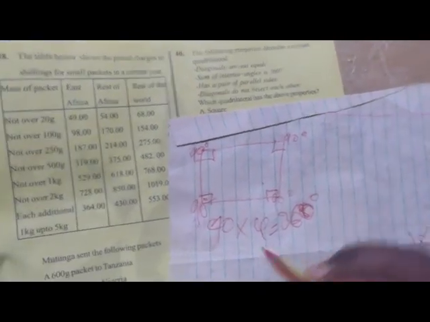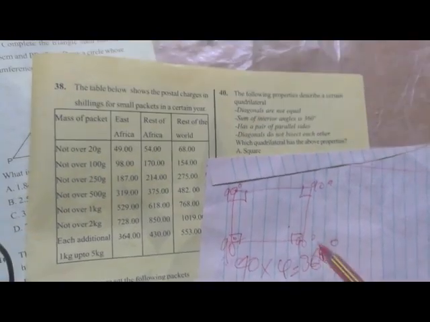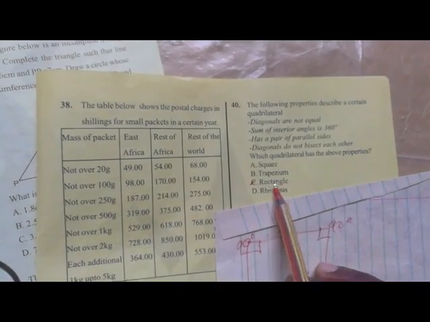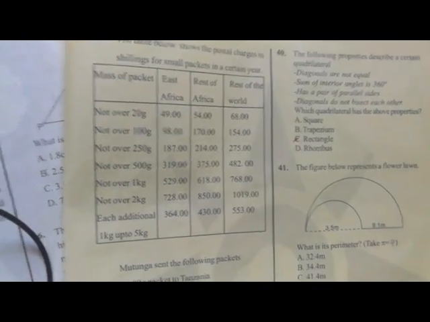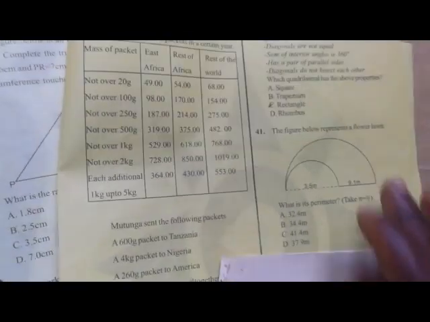So the answer for this question is C, triangle. It's as simple as that. We are proceeding to question number 41.